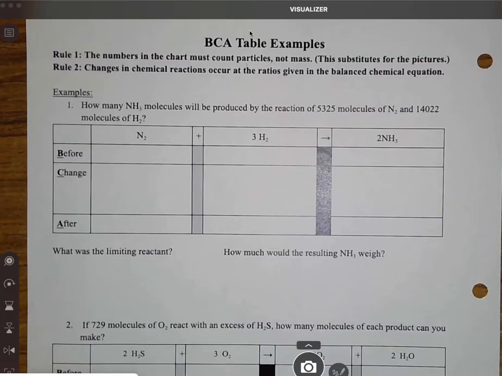Rule number two, changes in chemical reactions are going to occur at the ratios given in the balanced chemical equation. That was the idea of your change row must match your chemical equation. Okay. At this point, if you are writing in pen, I want you to switch to a pencil because we may hit a moment that we want to erase.